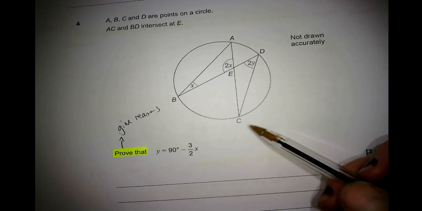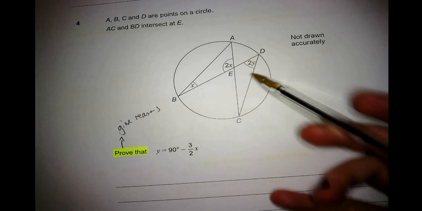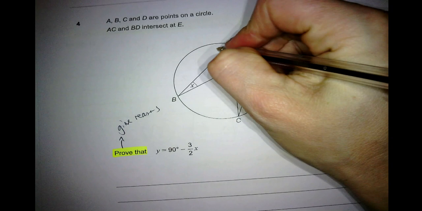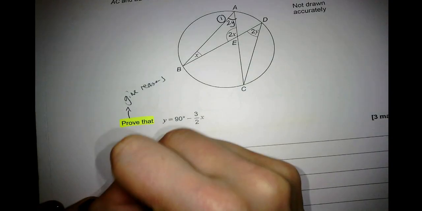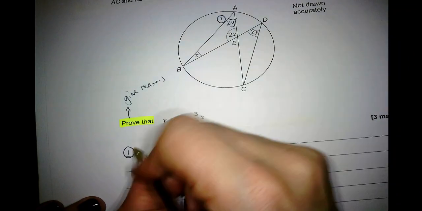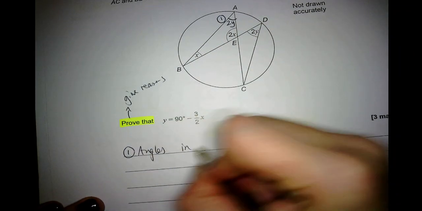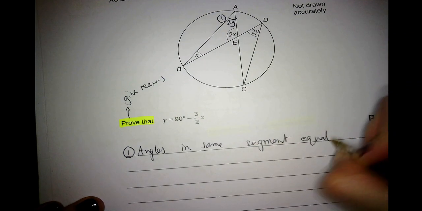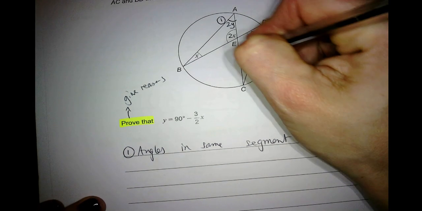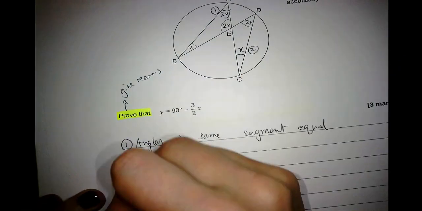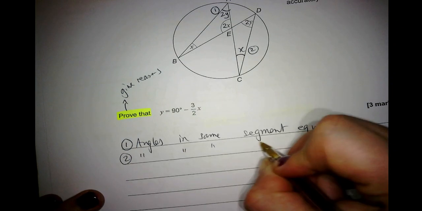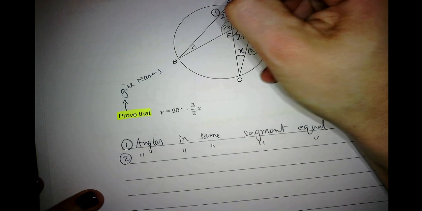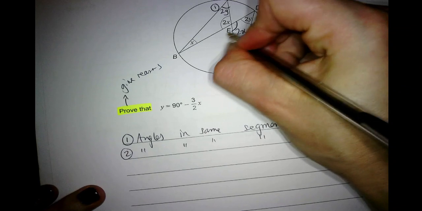I'm going to start with any angles that I can label. Well, this angle is going to be 2y. I'm going to put a little 1 there and say y. So down here, the reason that's 2y is angles in the same segment are equal. And I've got another one of those down here, x. I'm going to put a number 2 there. Same thing, angles in the same segment are equal. I also know that this is going to be 2x. The reason is that I'll put a little 3 there.